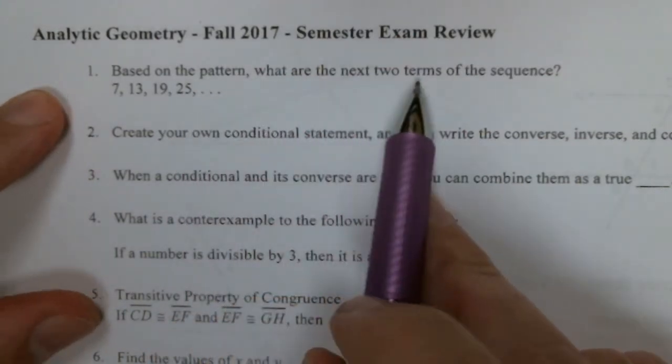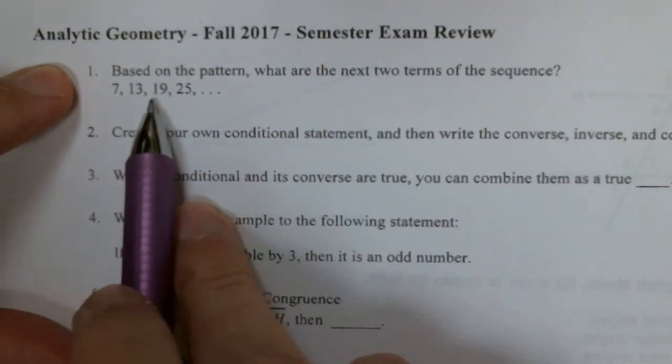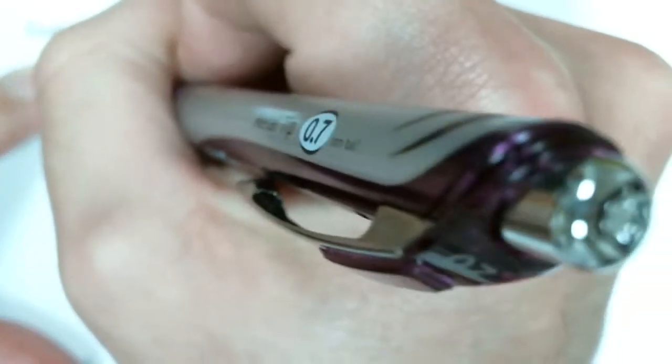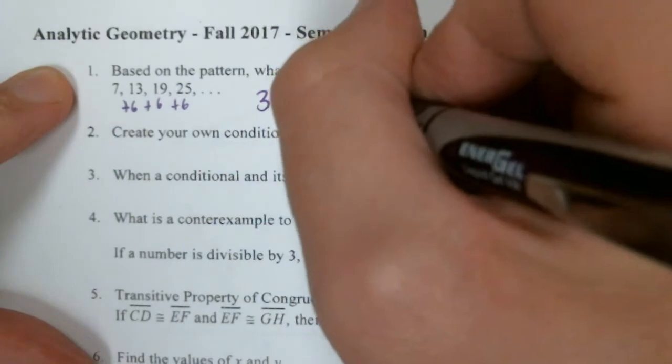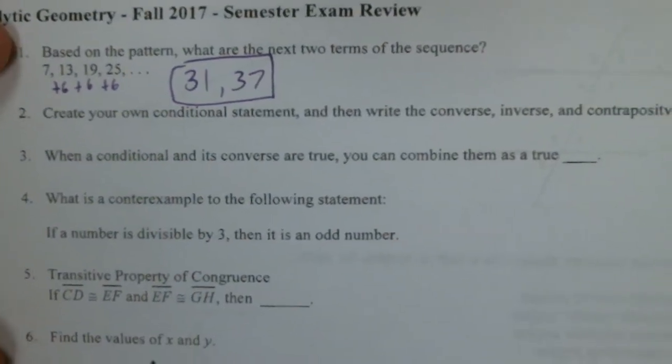Based on the pattern, what are the next two terms in the sequence? So you're asking yourself, am I adding, subtracting, multiplying, dividing? How am I getting from one number to the next? I'm simply adding 6 here, adding 6 here, adding 6 here. So I add 6 to 25, I get 31. Add 6 to 31, I get 37. Nothing really to talk about there. You guys hopefully won't miss that one.